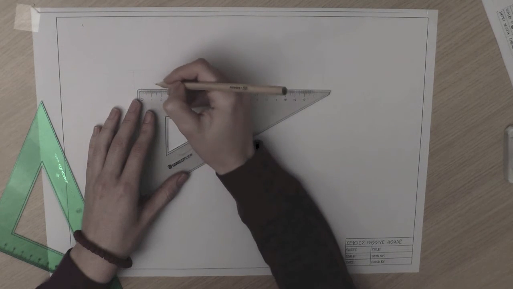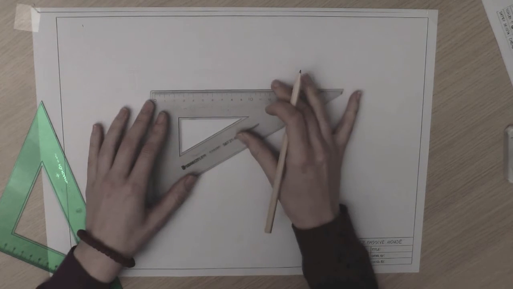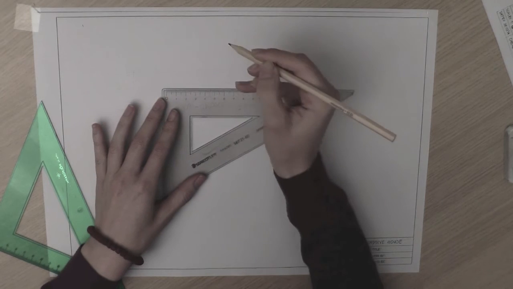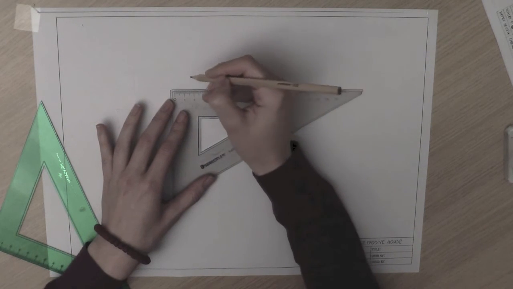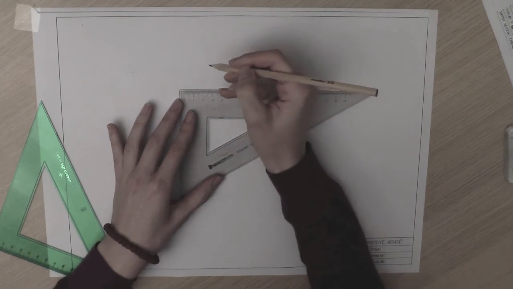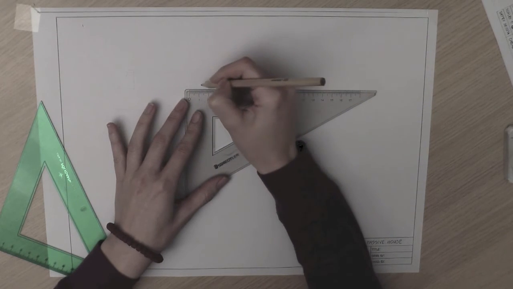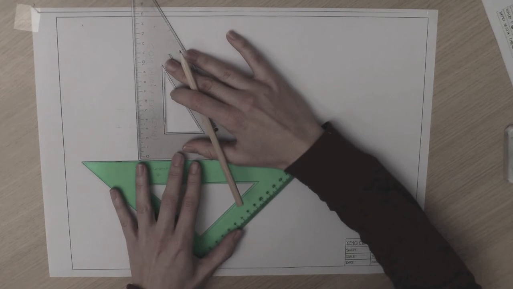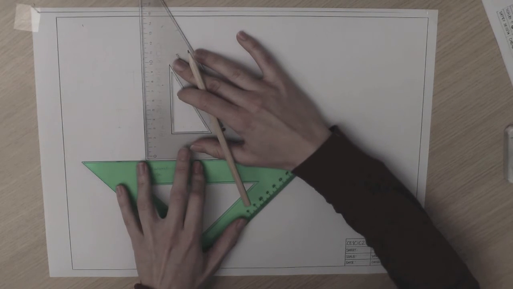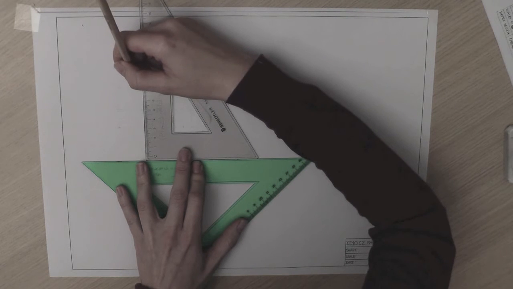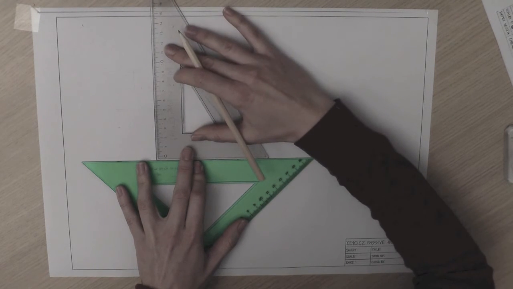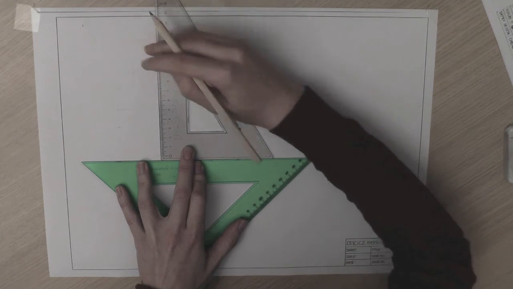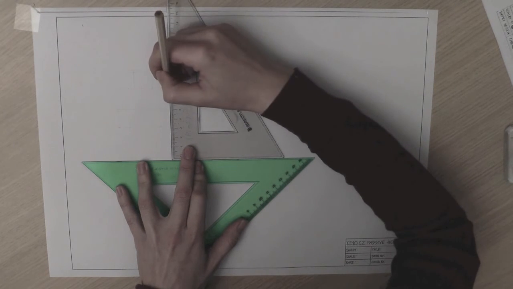Then I have my windows 110, 110, and 110. And I'm also going to draw those, just pull those lines up. So these will be the outlines of where my upper windows sit.